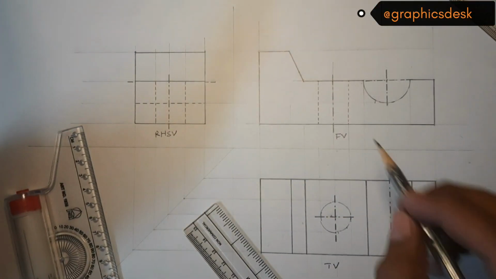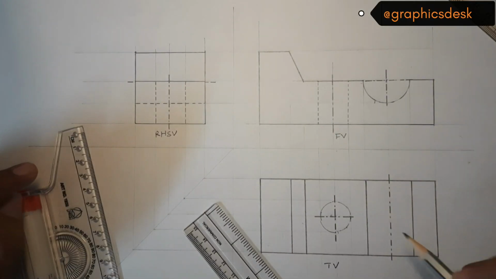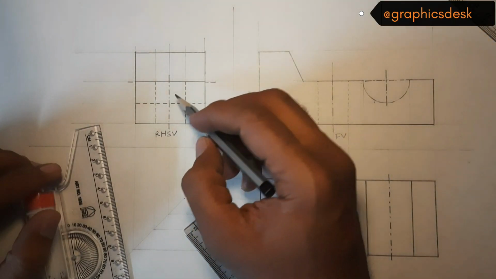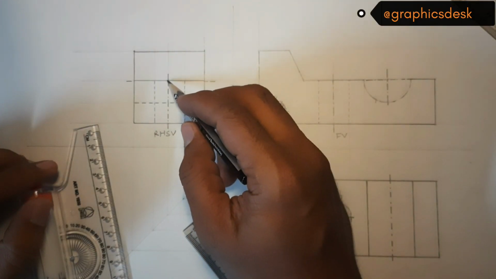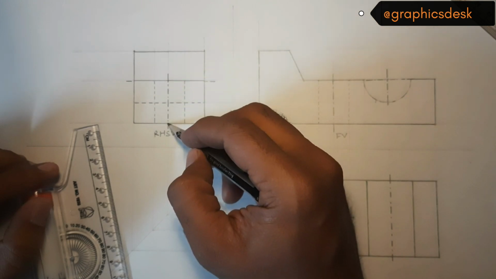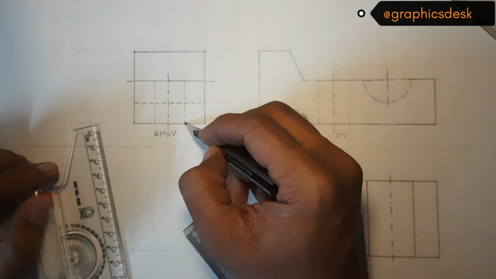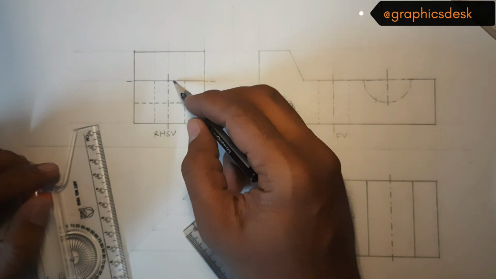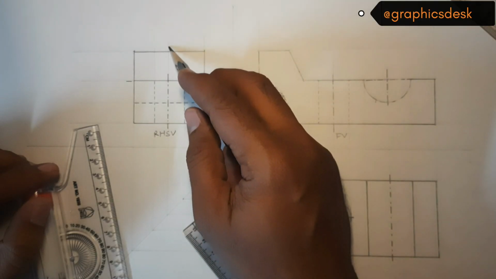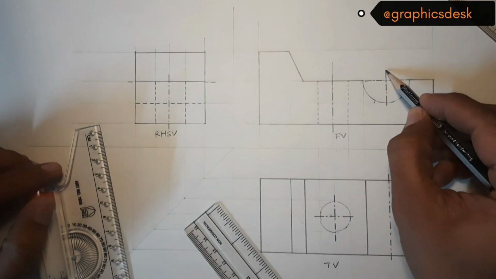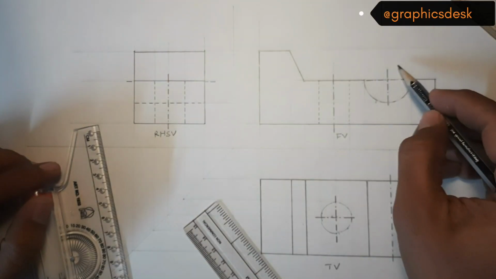Okay, I've marked the center lines for all those which are holes. Remember that this center line would extend slightly beyond this face, because the hole has the length up until this face only, not beyond that.